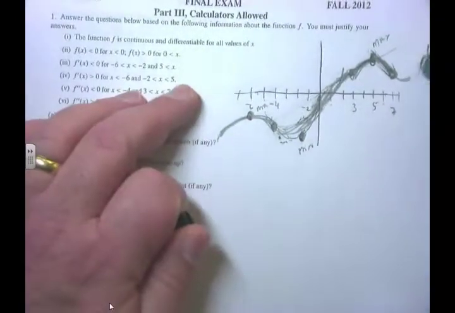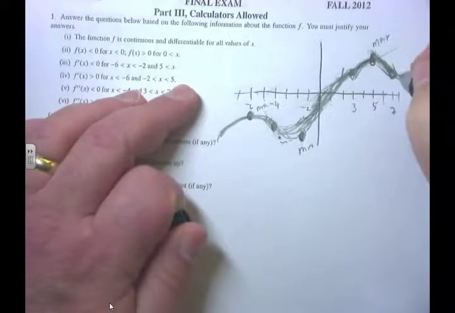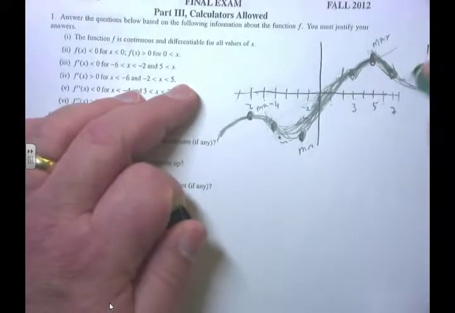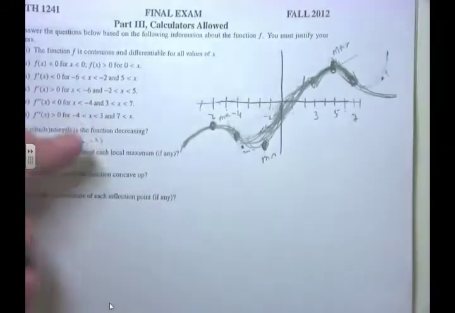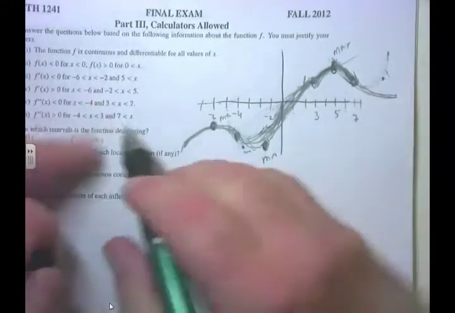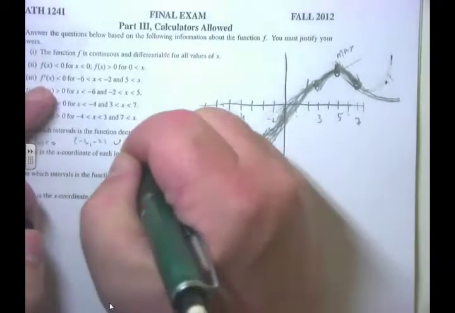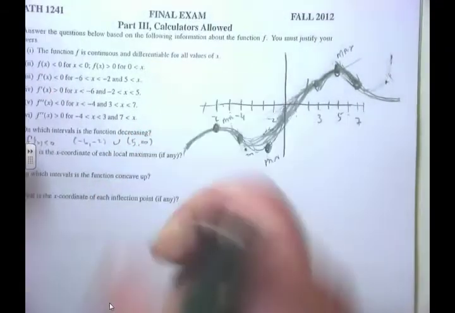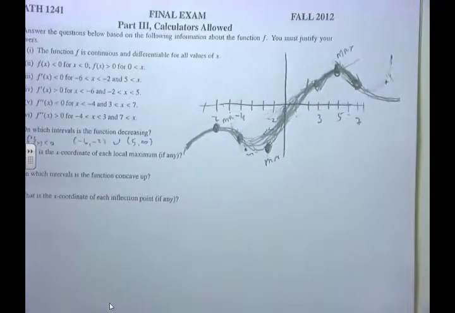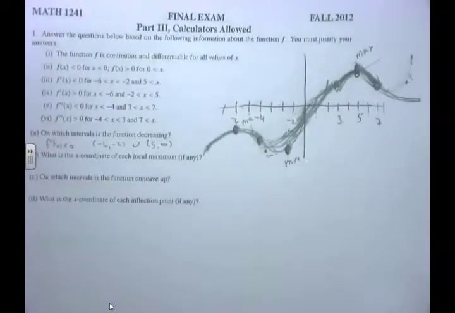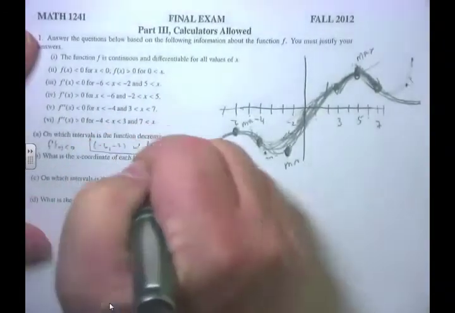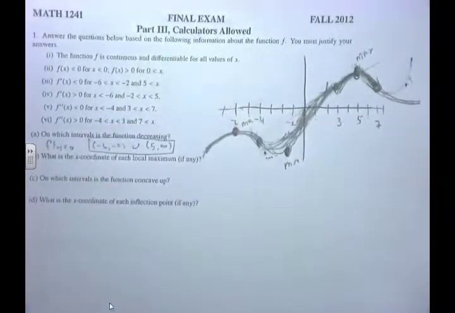This thing's got to continue to keep going down here. There's more of a better picture of my graph here. But I'm decreasing, and I go back to my first derivative, for x greater than 5. Union 5 to infinity. And I'm using my picture with this information up here to get my answers.